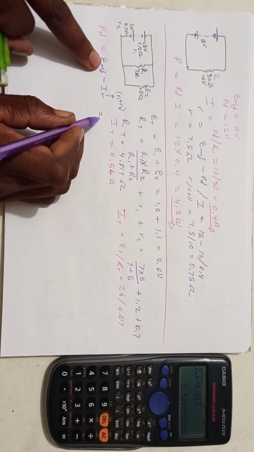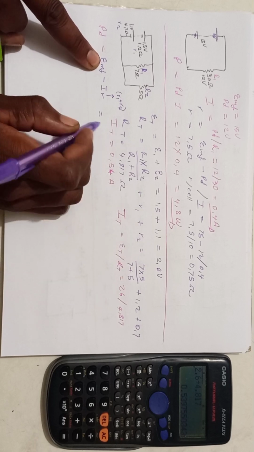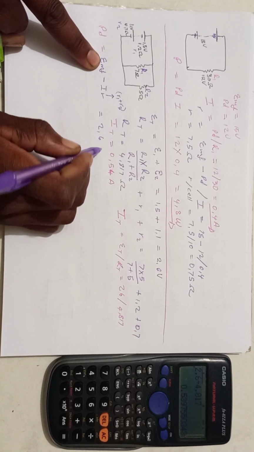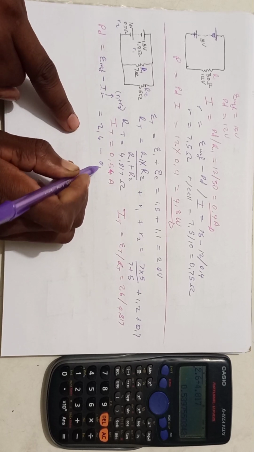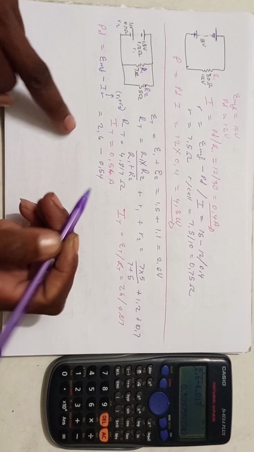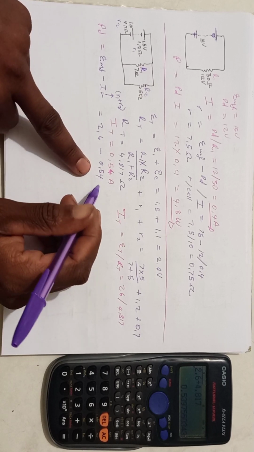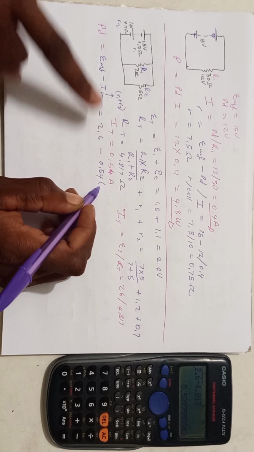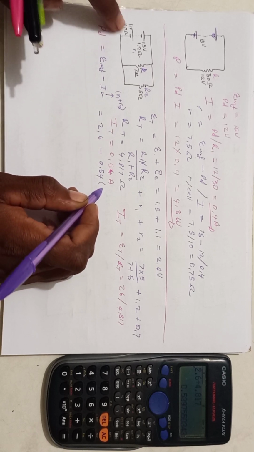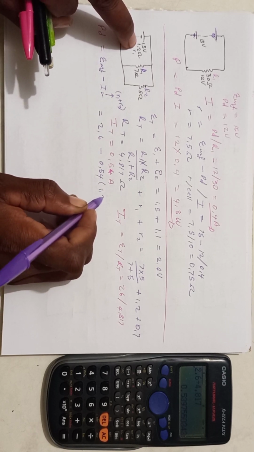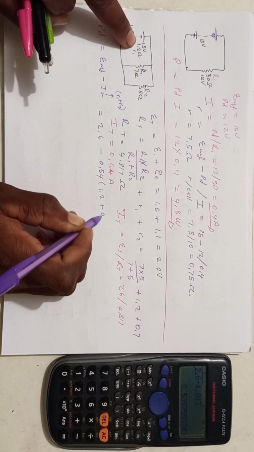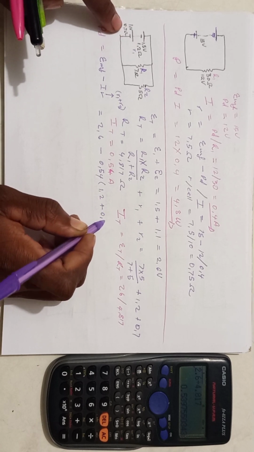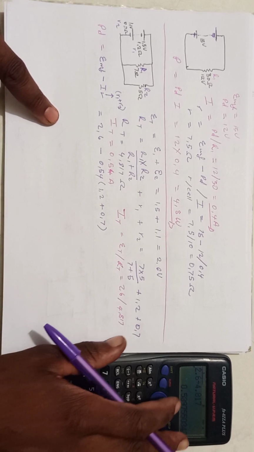So it's 2.6 minus 0.54 times (1.2 plus 0.7).